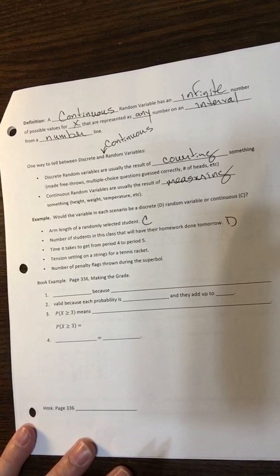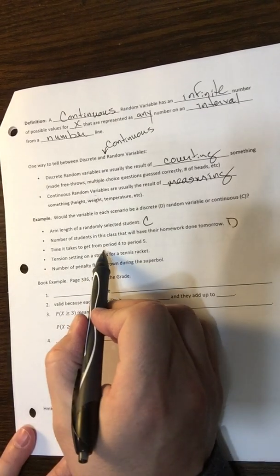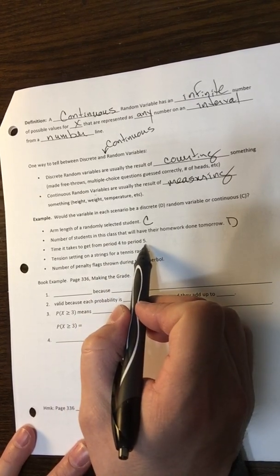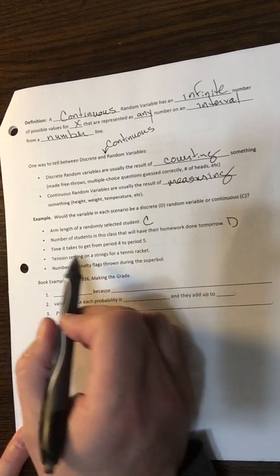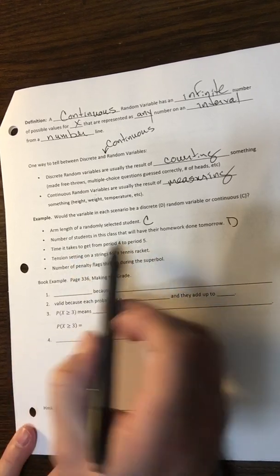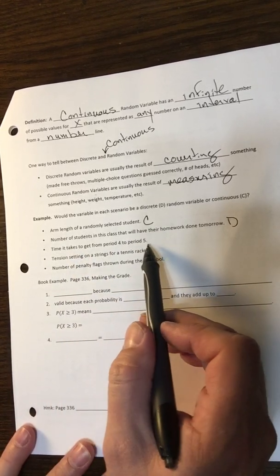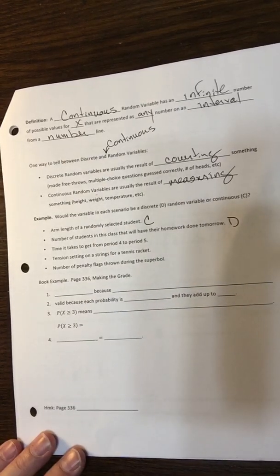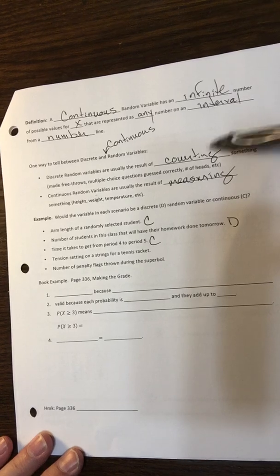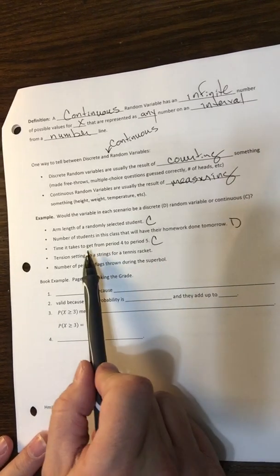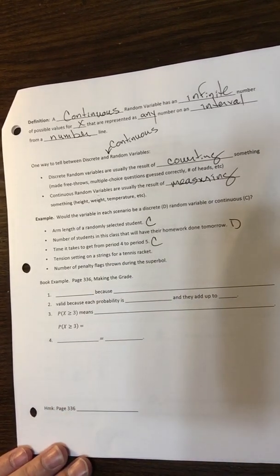Because there's only so many kids in the class. The time it takes to get from period 4 to period 5. Well, if we're just talking minutes, that's probably a discrete random variable, but we're measuring something, and if we wanted to go to decimals, we could go as far as we want. There's an infinite amount of possibilities. So this little idea from the author, check to see if you're counting something or measuring something. Time is a measurement, that will be continuous.